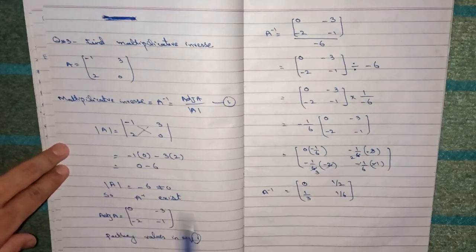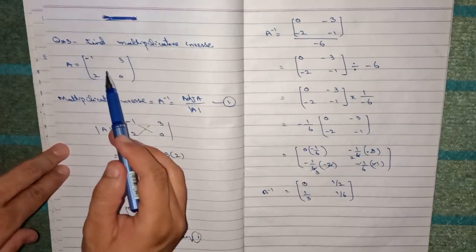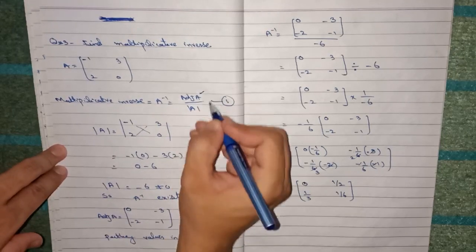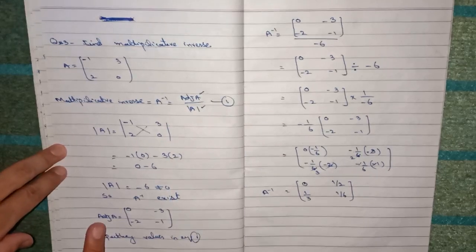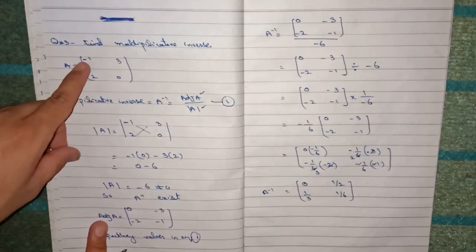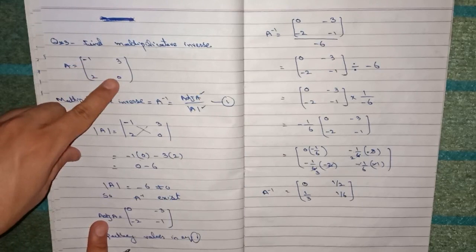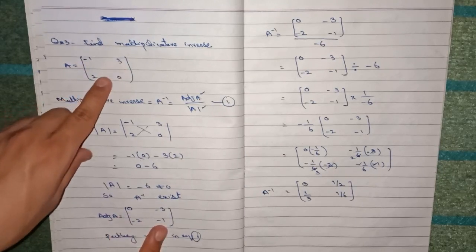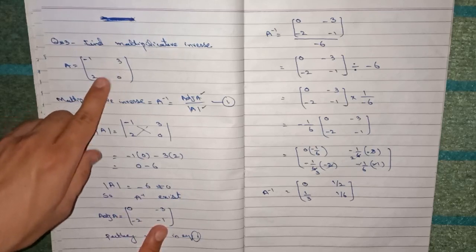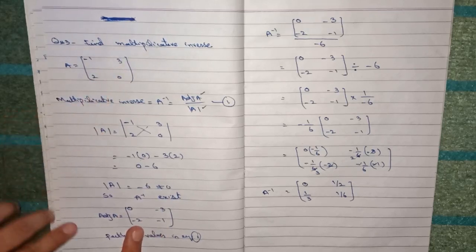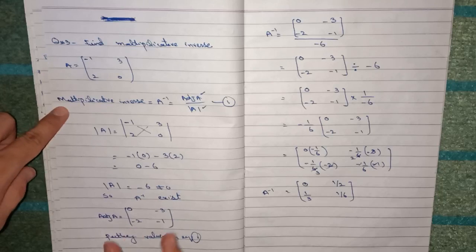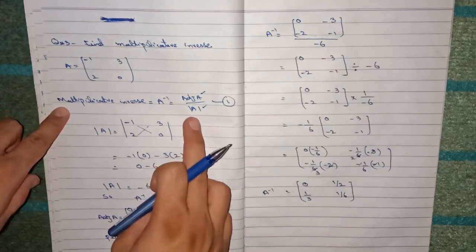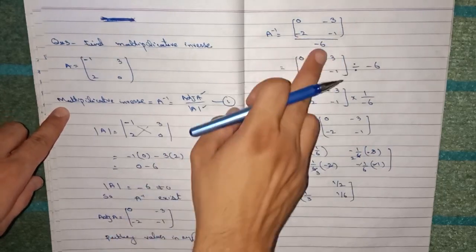Now we'll put the values. Before this we will find the adjoint, because to find the multiplicative inverse we require 2 things: the adjoint of A and the determinant of A. The adjoint of A can be found by changing the position of the diagonal entries, so -1, 0 will become 0, -1, and changing the sign of the non-diagonal entries, so 3, 2 will become -3 and -2. Putting the value in equation number 1, the adjoint of A, [0, -3; -2, -1], divided by the determinant of A, and the determinant of A equals -6.